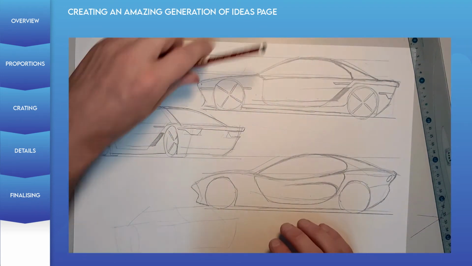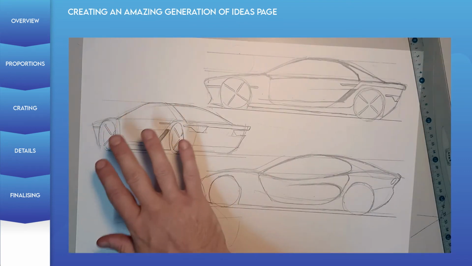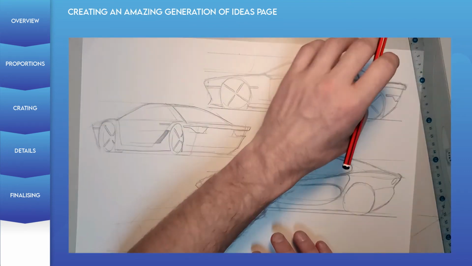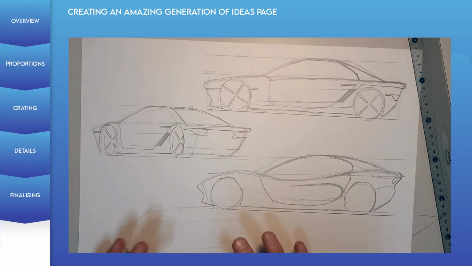Alrighty, so I've gone ahead and sharpened my 6B pencil, and I've just quickly sketched up a 3/4 side view of this. I'm not going to bother with the rounded one. With your idea generation, of course, it's about getting as many ideas on paper as possible, but it's also about trying to effectively communicate.